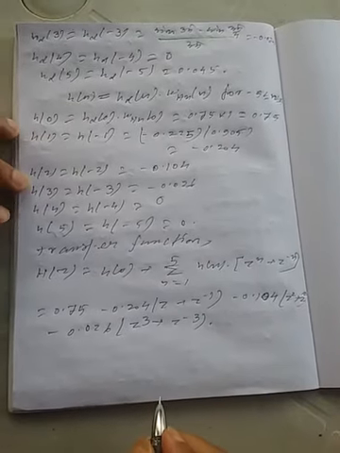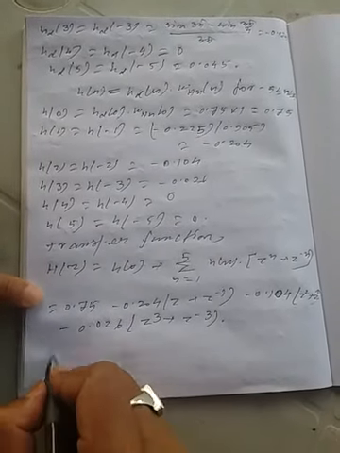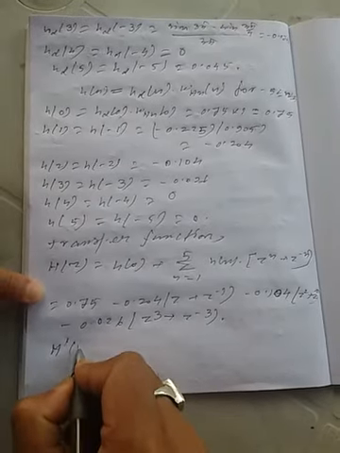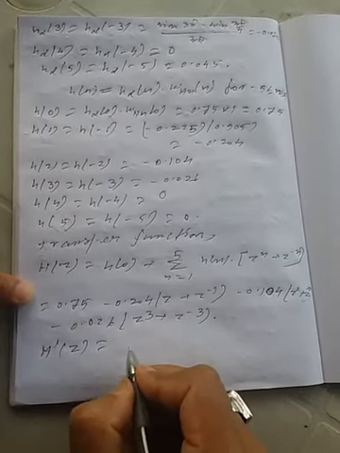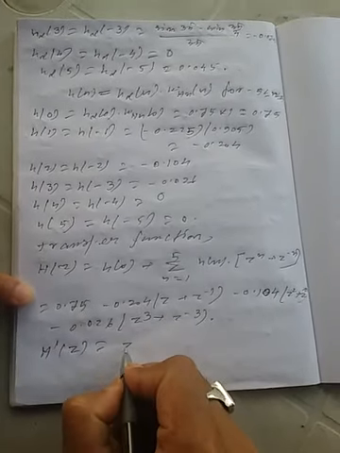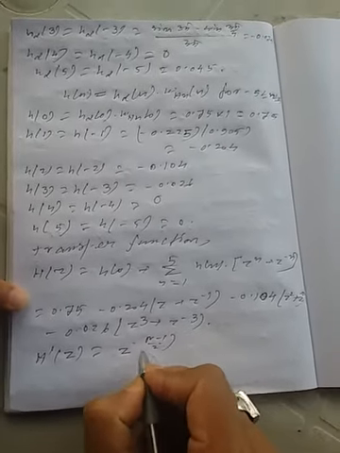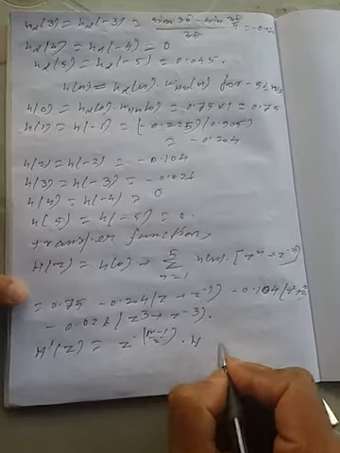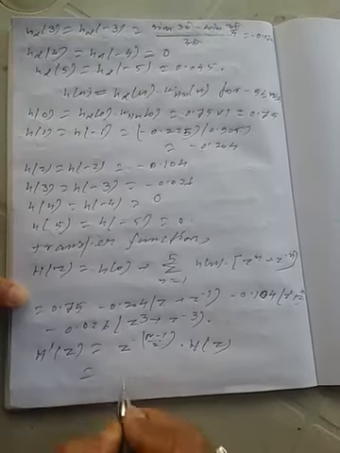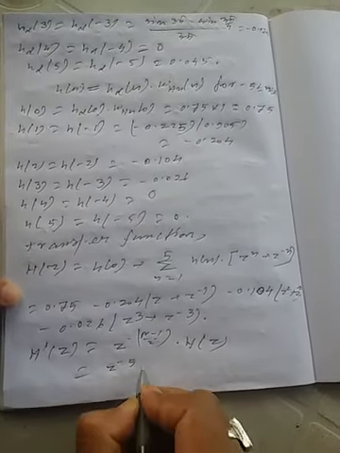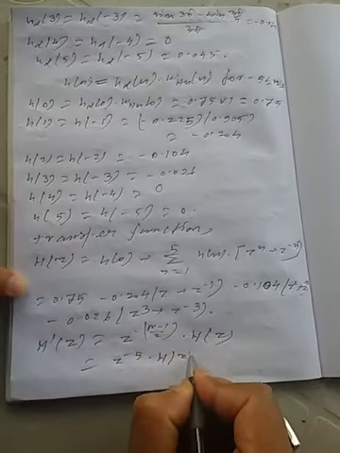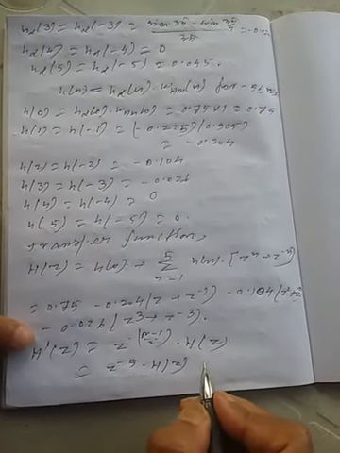Okay, so transfer function of the realizable filter, that is H dash z, is equal to z to the power minus (N minus 1) by 2 into H(z). So z to the power minus 5 into H(z), right?